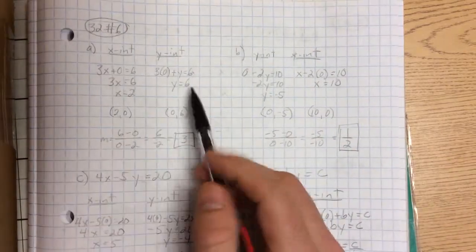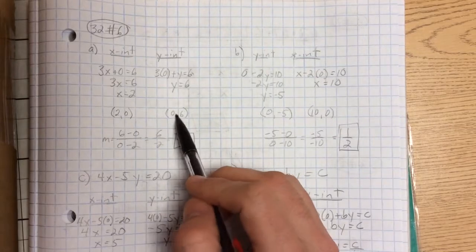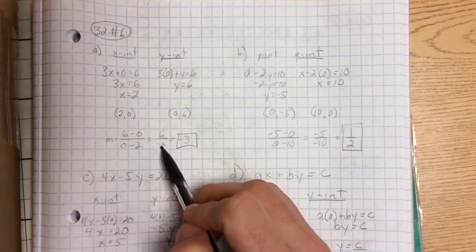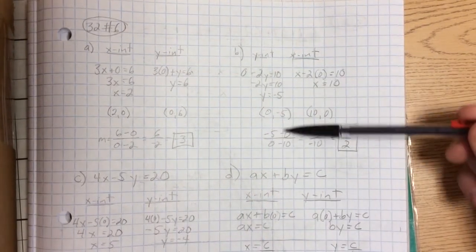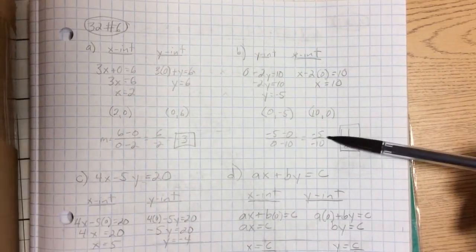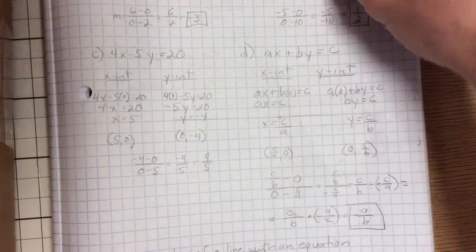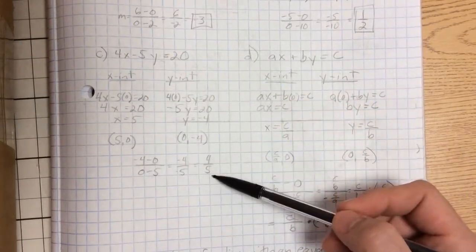Using the slope formula, I get 6 minus 0, right here, over 0 minus 2. You got to remember to do it in the same order, which gives me 6 over negative 2 or negative 3. Okay, here's my work for the second one, but I used the exact same procedure, and I got 1/2. Part C, I used the exact same procedure, and I got 4/5.